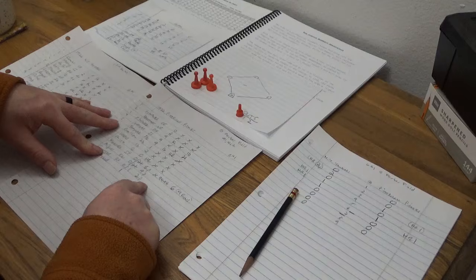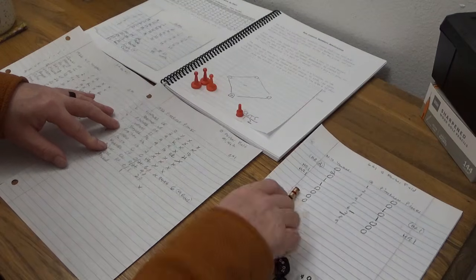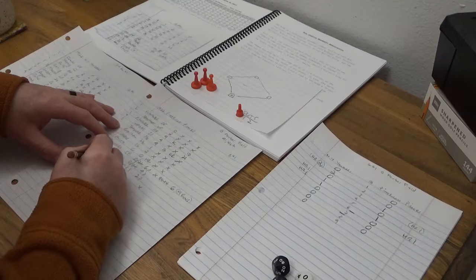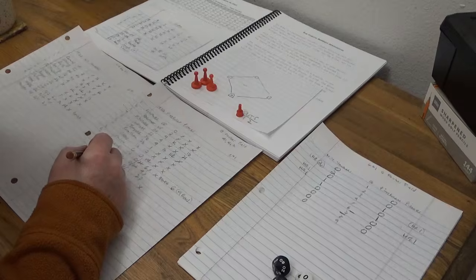Actually, he has had his 2 innings, so we could pinch hit another player. I can't think of the name of another player, but let's do another pinch hitter. I don't know who that... Oh, we'll do the catcher.